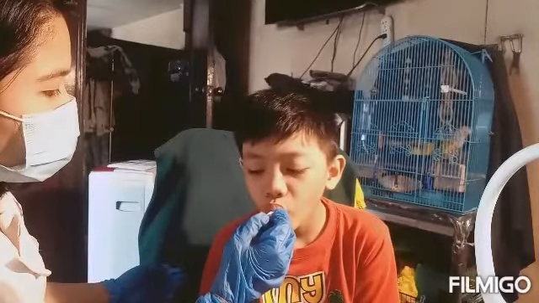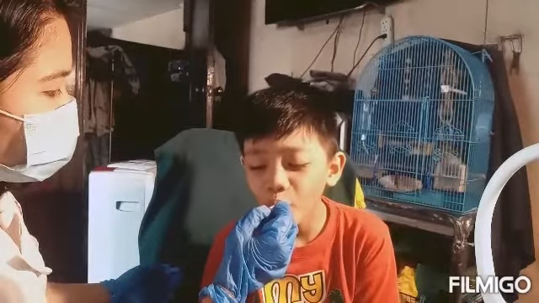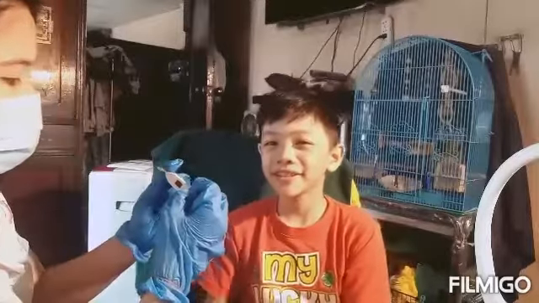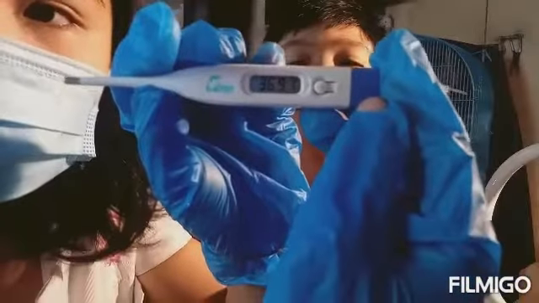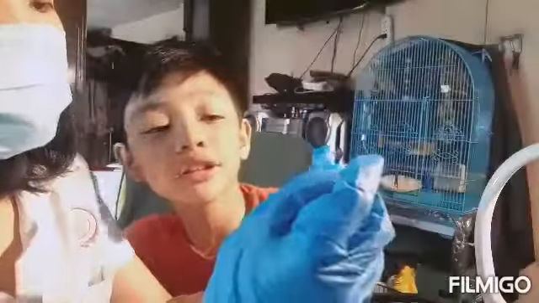We must remember that each child has a normal temperature range that may be different from another child. And now, let's take a look at the result. It is 36.9. It's normal.